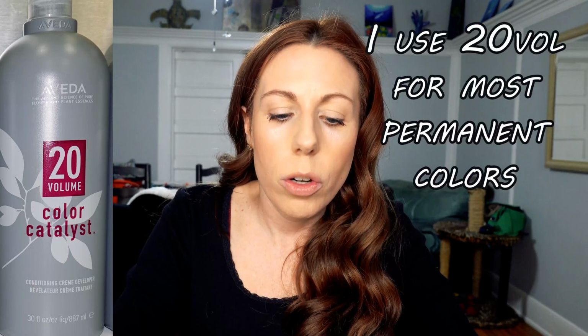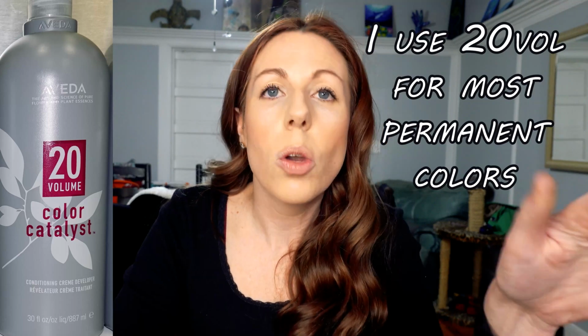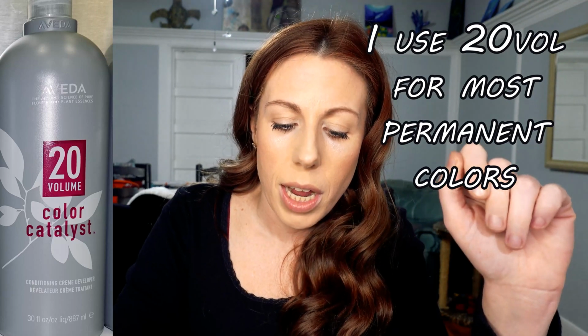Then we have 20 volume developer, which for me is the sweet spot for permanent hair color, because you get a little bit more kick than you will with the 10 volume, and it covers grays. 20 volume is my fave for regular hair color. You're gonna get 1 to 2 levels of lift and gray coverage. For you gray folks, don't even try 10 volume. Waste of time. Even if you get some coverage, it's not gonna be enough.